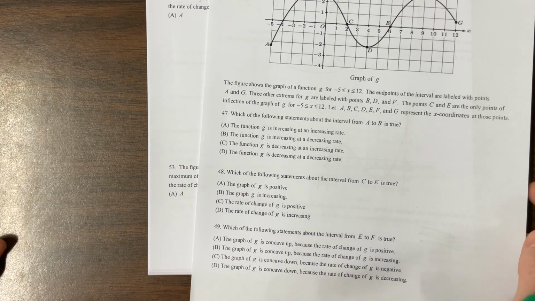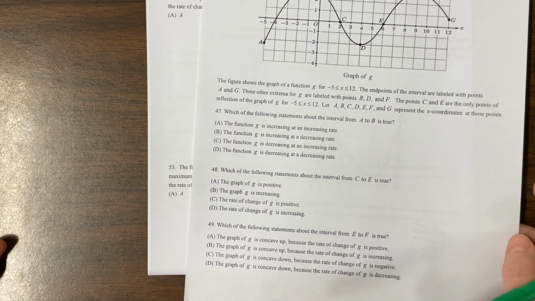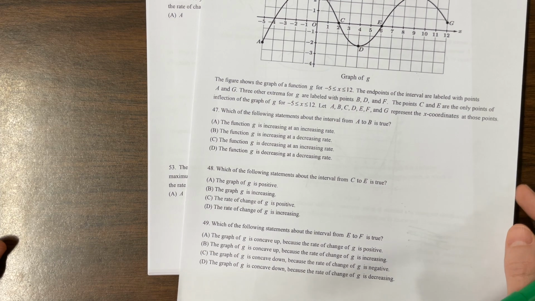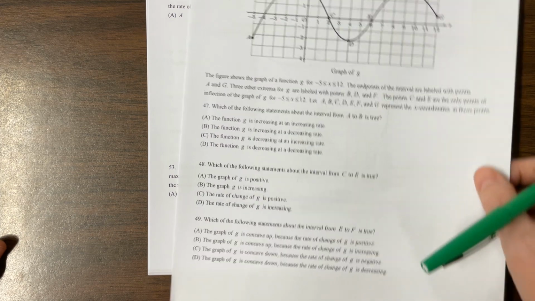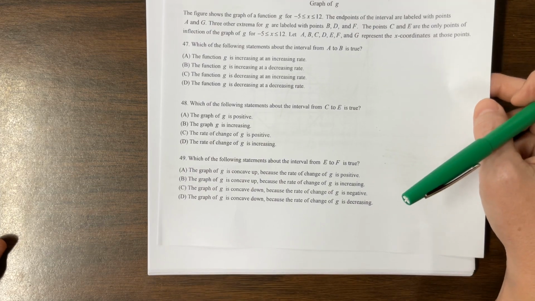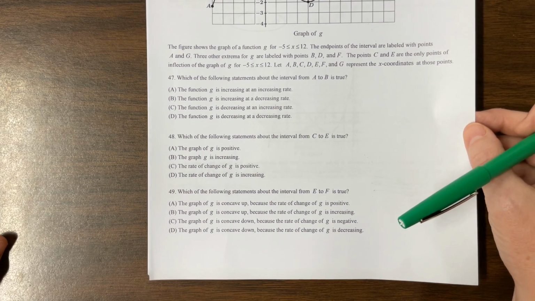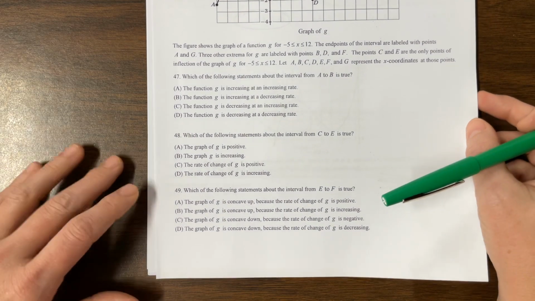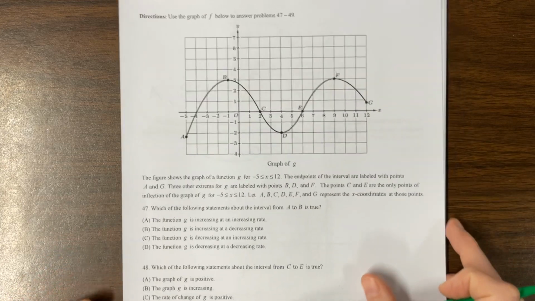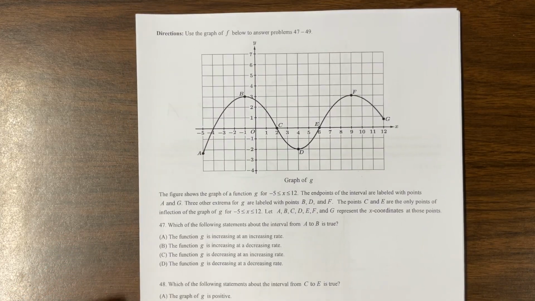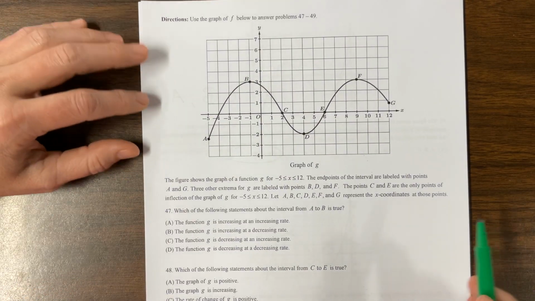All right. Are we looking at increasing at an increasing rate? Oh my goodness. I feel like we've kind of done a lot of this already. Okay, I'll do this page and then start another video because we're just having so much fun.